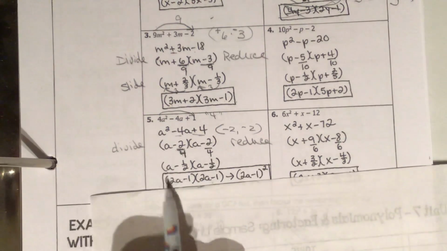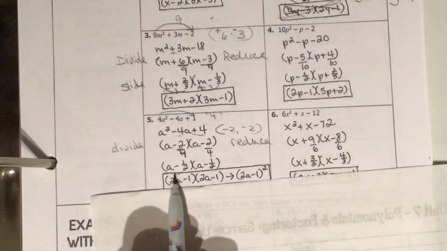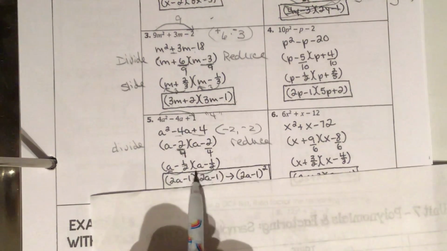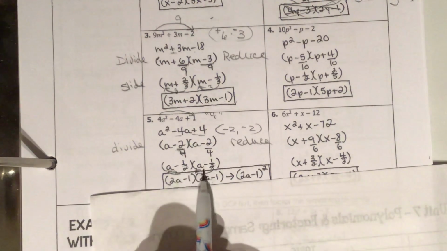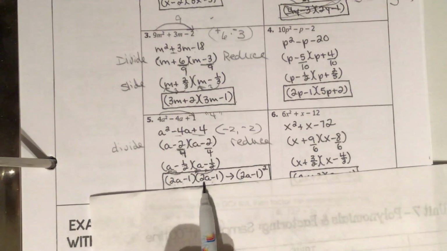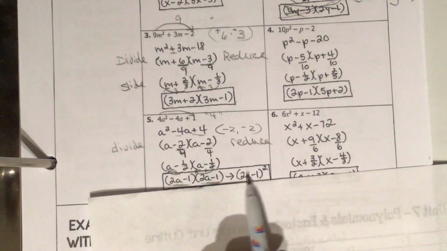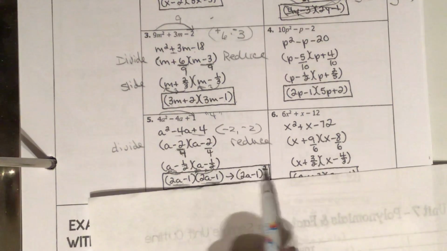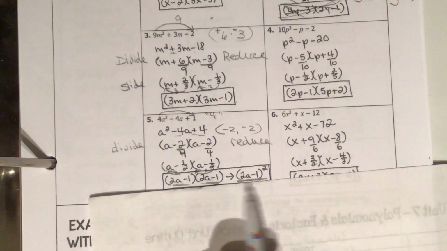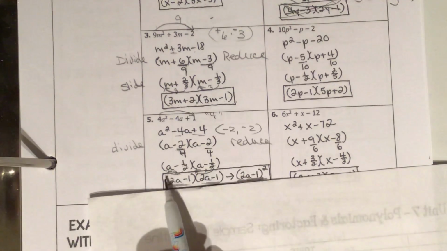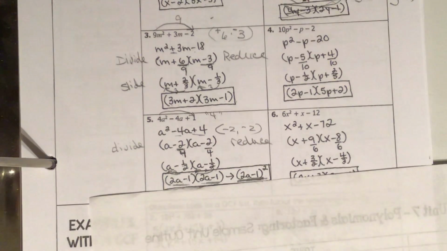So here we have 2a. We slide the 2 over here. The 2 is slid. 2a minus 1, 2. Do we notice these are the same? So we can put 2a minus 1 squared. And this is what you should put for your final answer. When you notice that both of them are the same, you need to bring it on over.